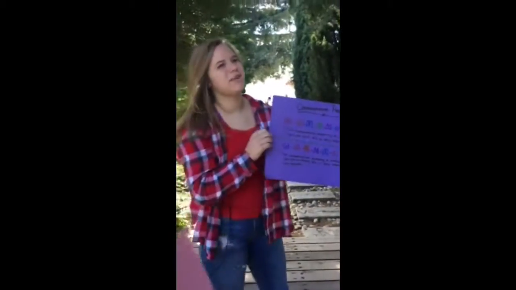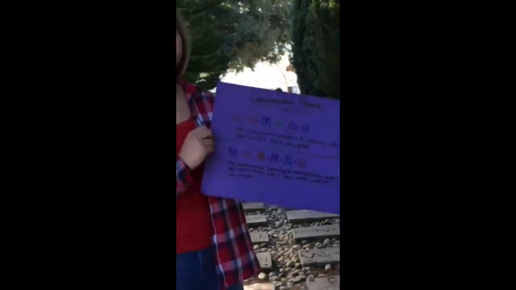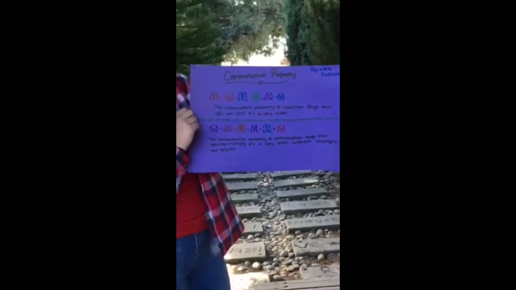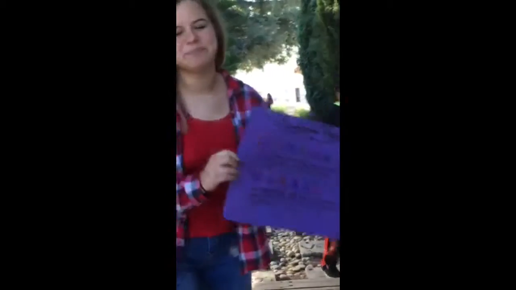So for mine, I did commutative property, and it just says that for addition, you can add numbers in any order to get the same answer. Like for me, I did cat plus dog plus bunny is equal to bunny plus cat plus dog, and it's the same for multiplication.